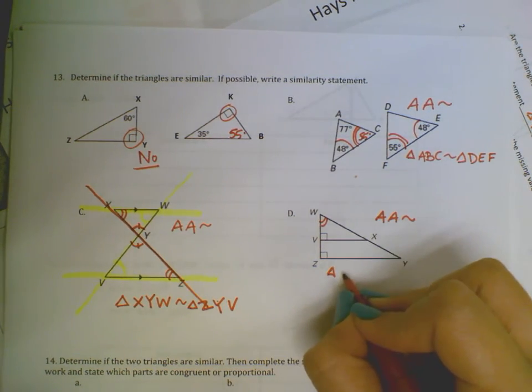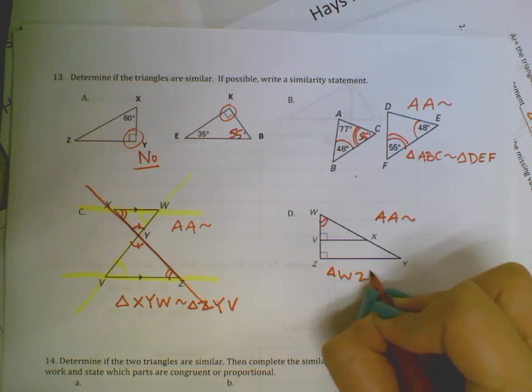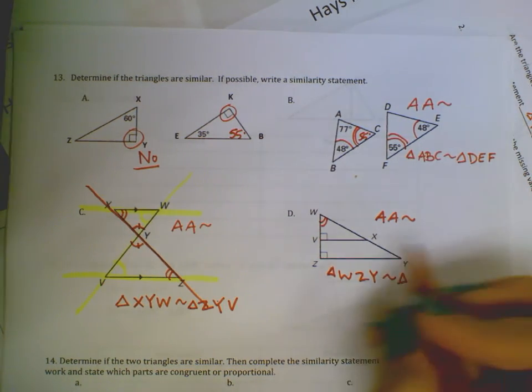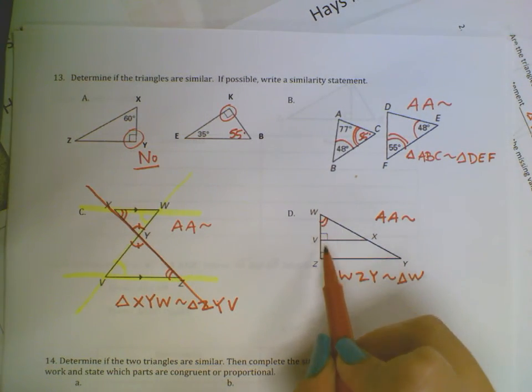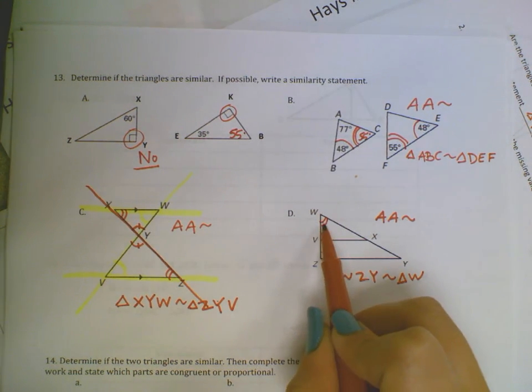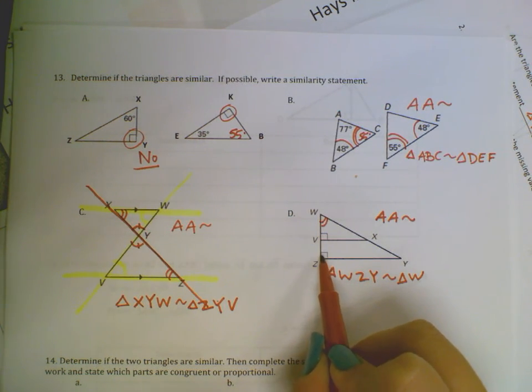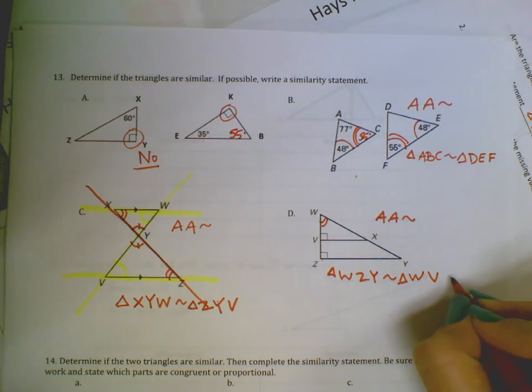I can write my statement WZY is similar to triangle. If I started at W, W will be the same for the smaller triangle. I went WZY. So I went from the 2 arcs to the right angle. The right angle of the smaller one is V, and what's left is X.